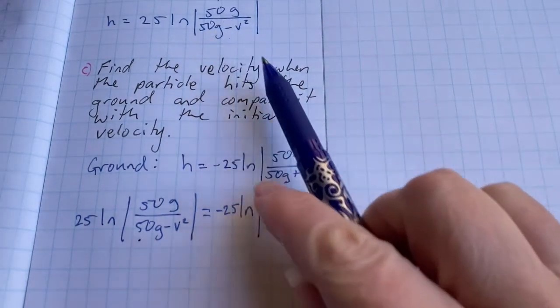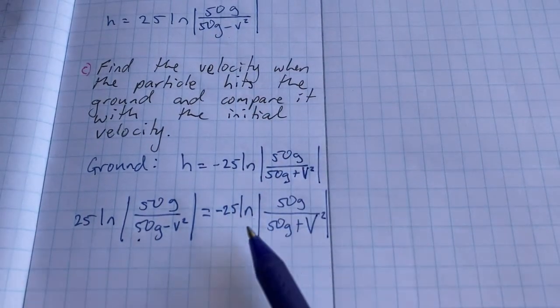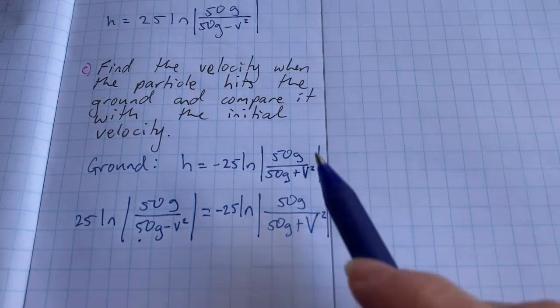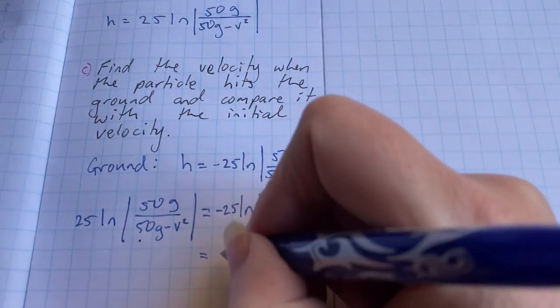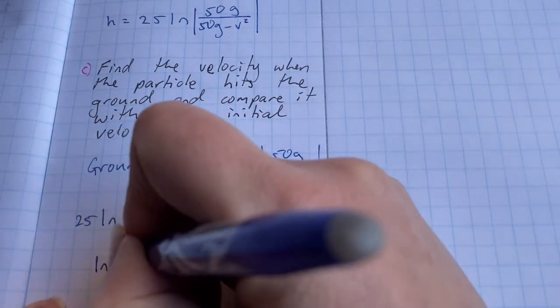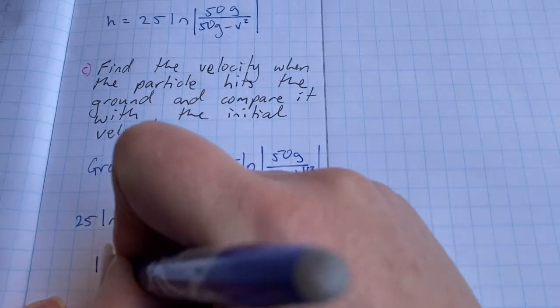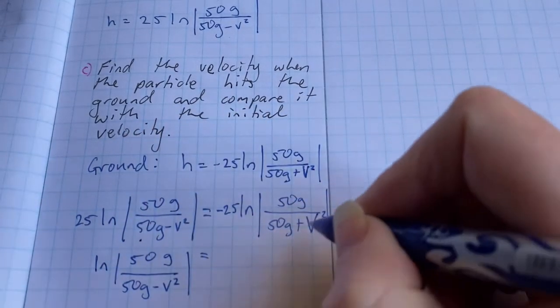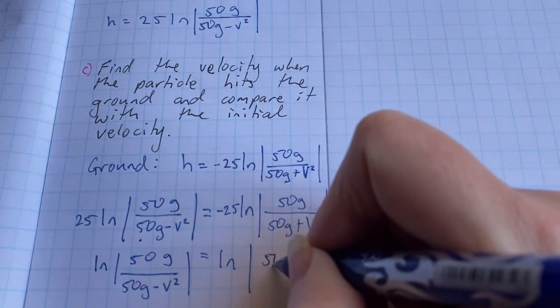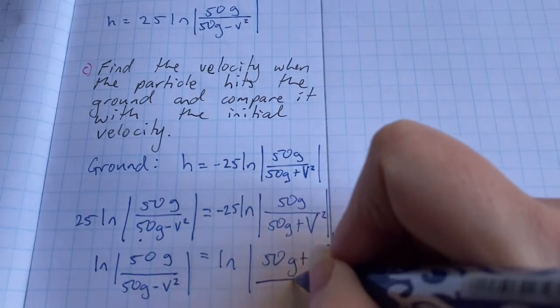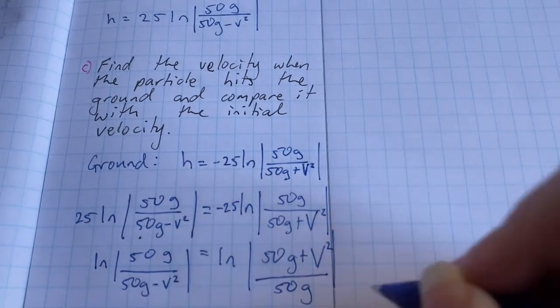So when does this one up here equal this one down here? Now, just because of this negative, let's use our log law to flip that. And let's actually divide by 25 at the same time. So log of 50g over 50g minus v squared is equal to the log of 50g plus capital V squared over 50g.